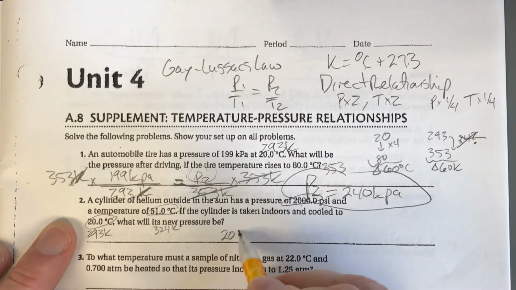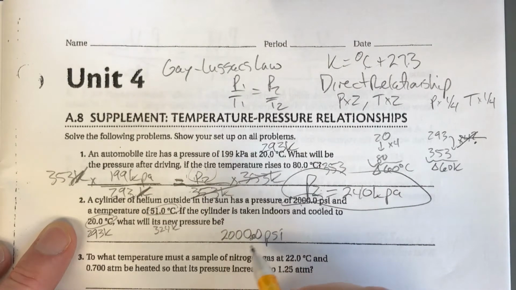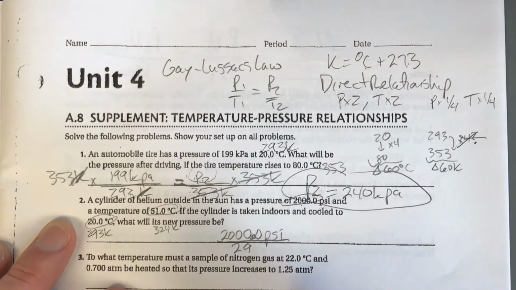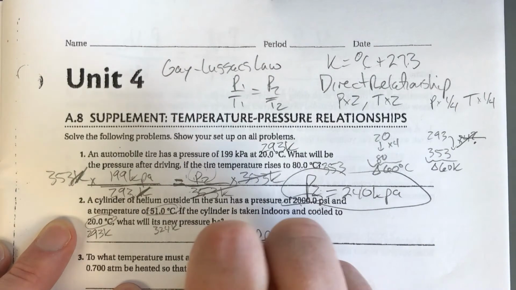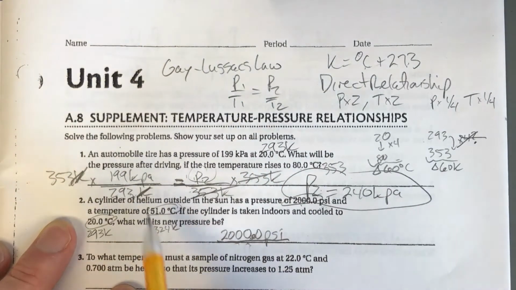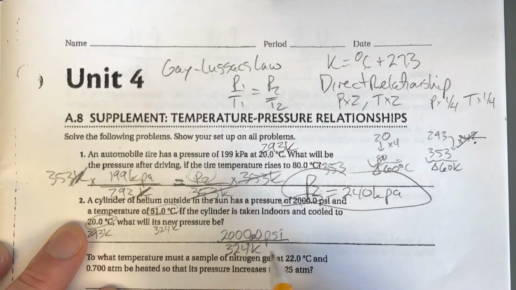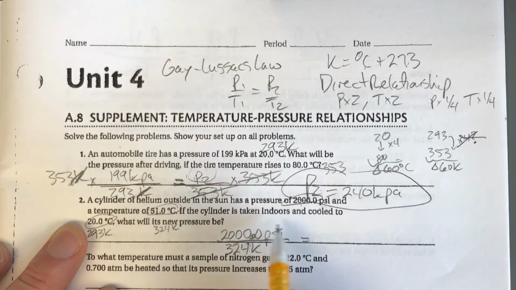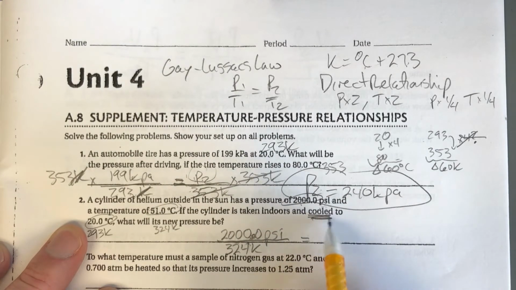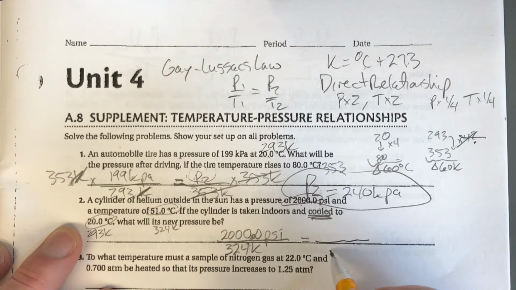We have 2,000 psi originally at 324 K. Make sure we read it in order: it started at 51, so that's my 324 value. It also said it was cooled, and if it's cooled, then of course we're going down. So my second temperature was 293 K.